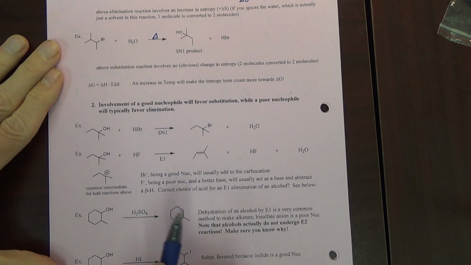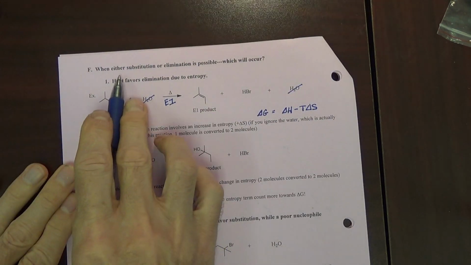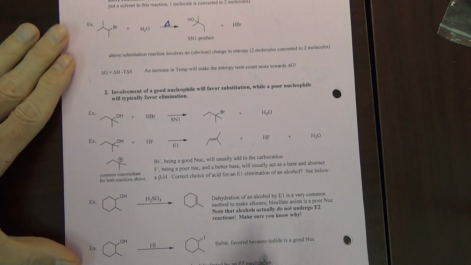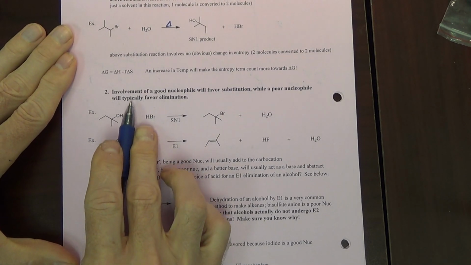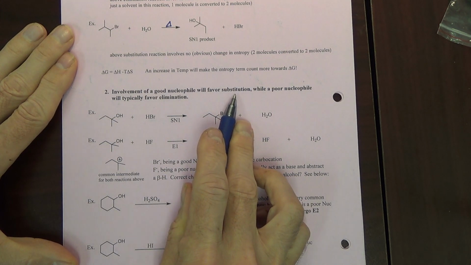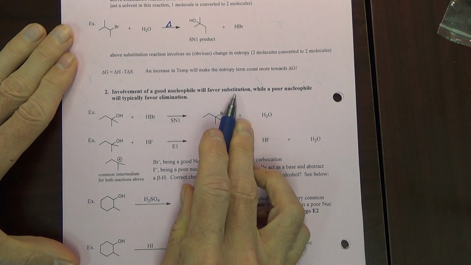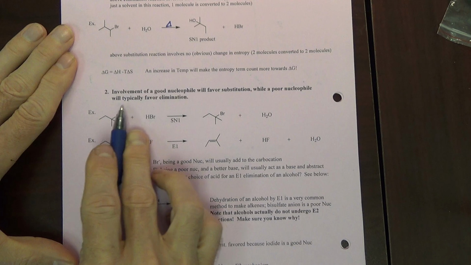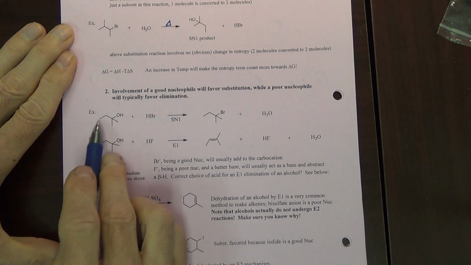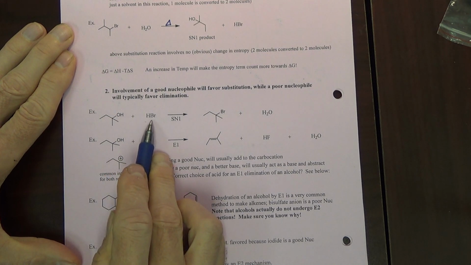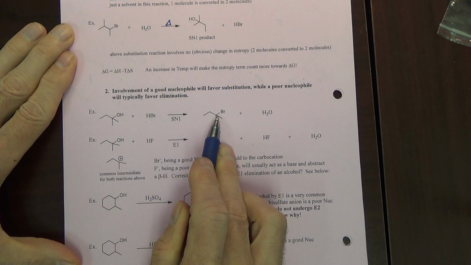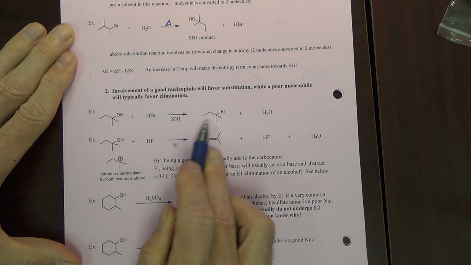Number 2, when either substitution or elimination is possible, which will occur? Well, if we have involvement of a good nucleophile, this will favor substitution, while poor nucleophiles will typically favor elimination. If you take this alcohol, react it with HBr, we're most likely to get a substitution product, SN1 in this case.